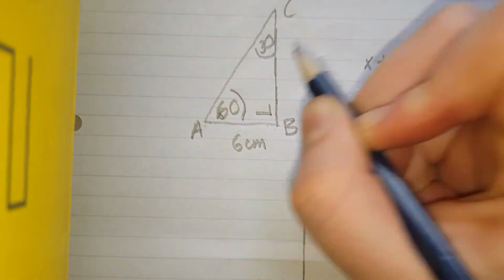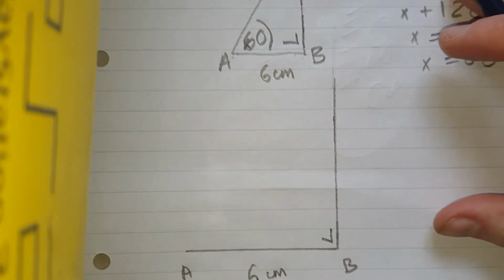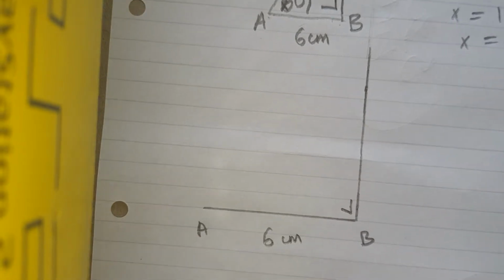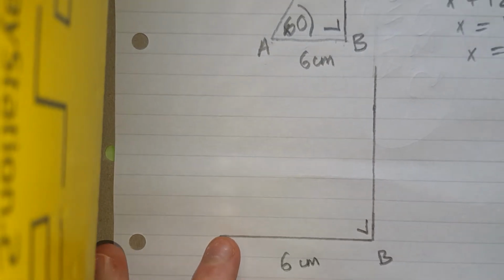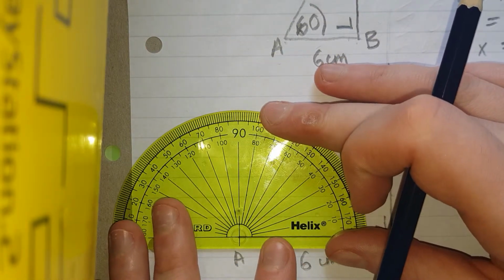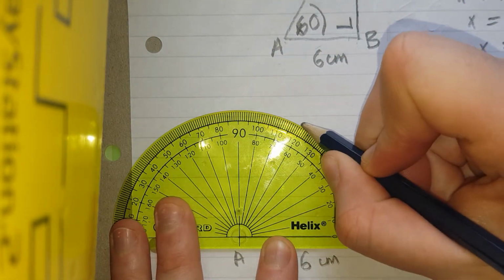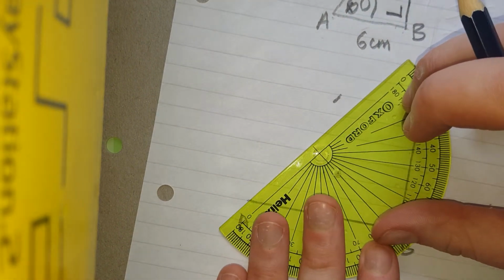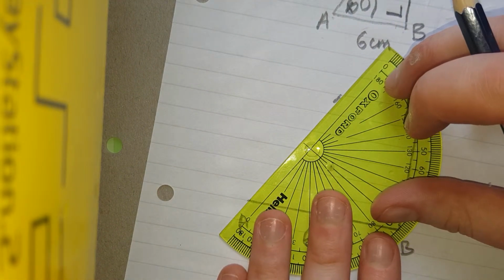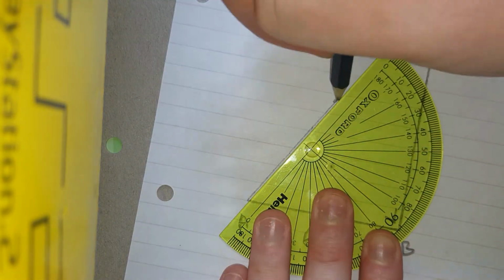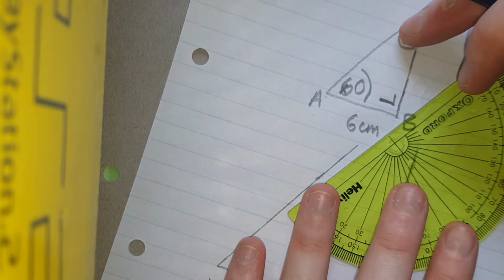So we know if we're given two angles, we can find out what the other angle is. So we know that this angle here will have to be 60, and we know the length of AB, but we don't know how far along BC extends. So we measure out at A 60 degrees, and we mark off, and then we draw a line connecting A along the 60 degrees.